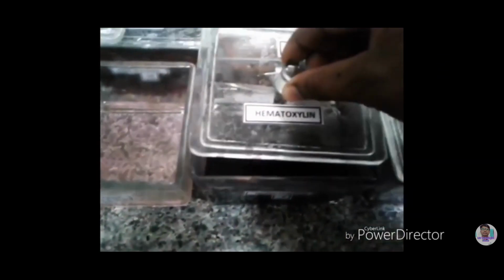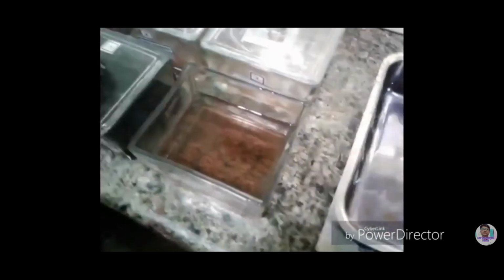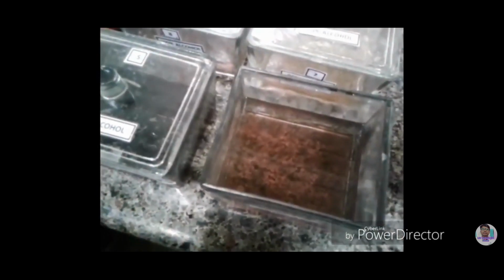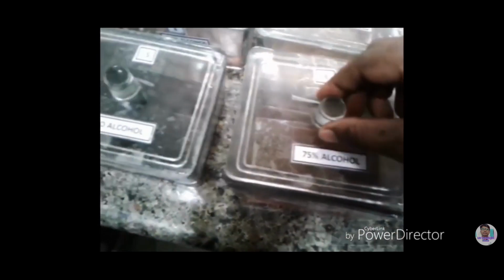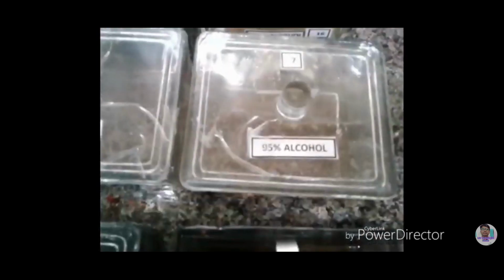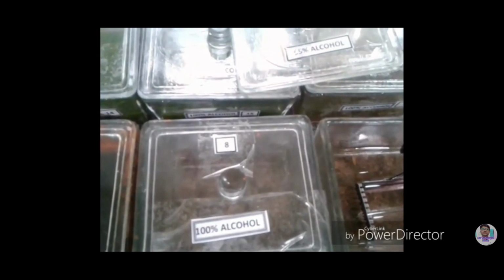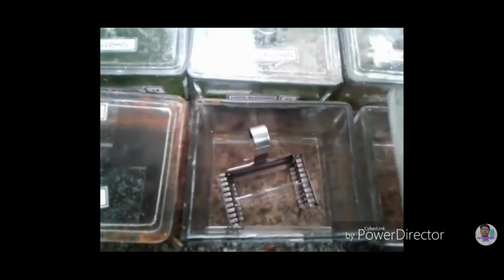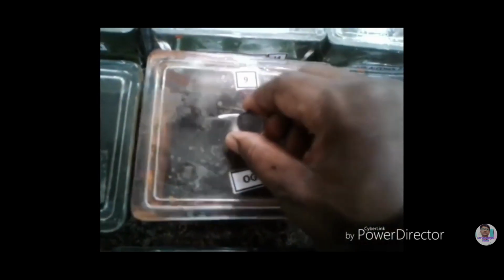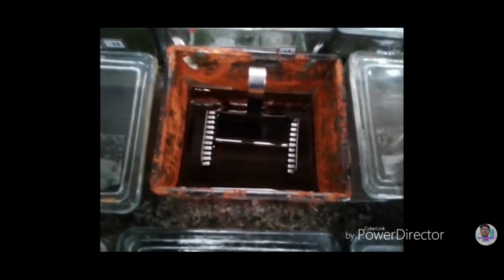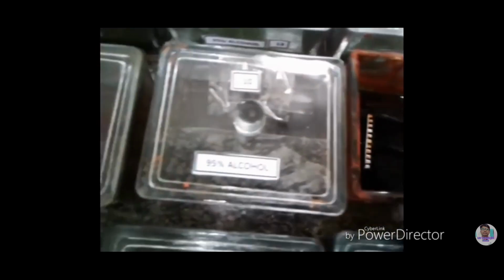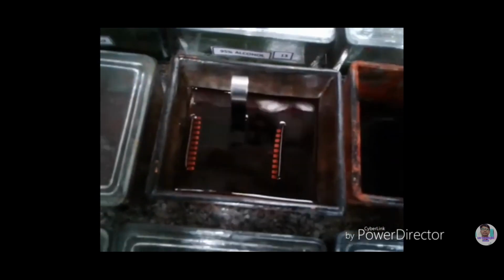Rinse again gently in tap water to prevent cells from being washed off, for 2 minutes. Differentiate carefully the nuclear staining in acid alcohol for approximately 10 seconds or at least until the sections become faint pink. Bluing agent used can be ammonia water, Scott's tap water substitute, or lithium carbonate. And rinse it again in distilled water for another 2 minutes. Dehydrate it with 70% alcohol for another 2 minutes. Dehydrate once again in 95% alcohol for 2 minutes and another 95% alcohol for 2 minutes.